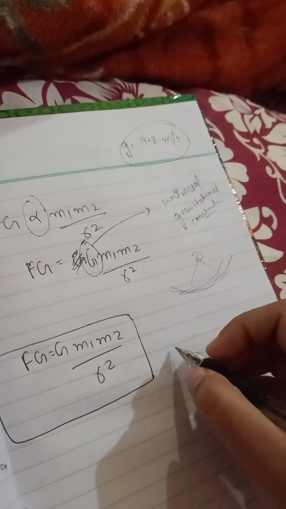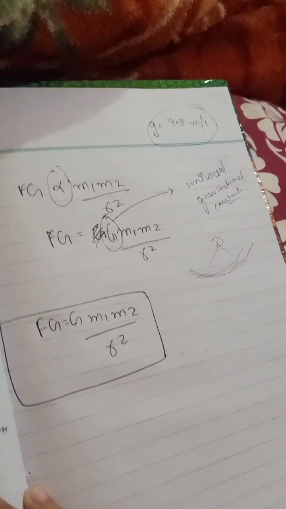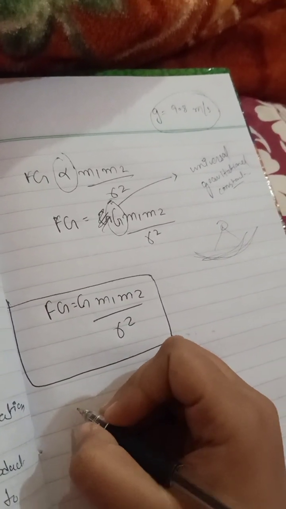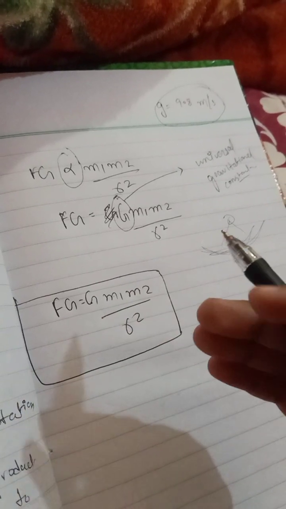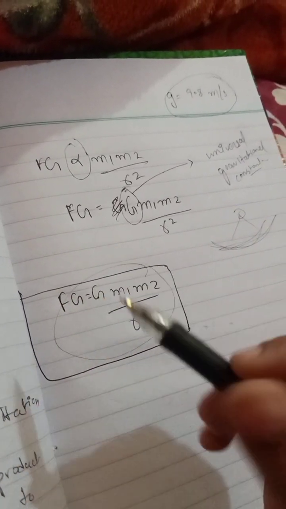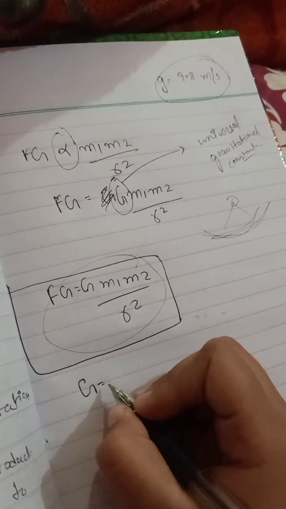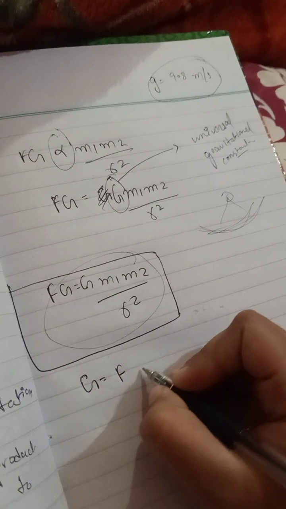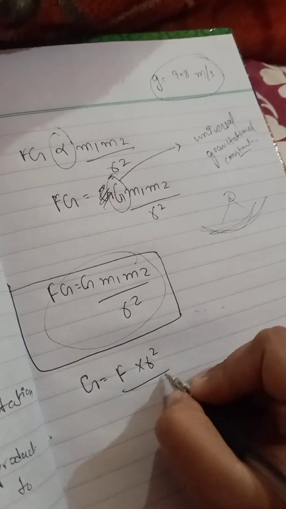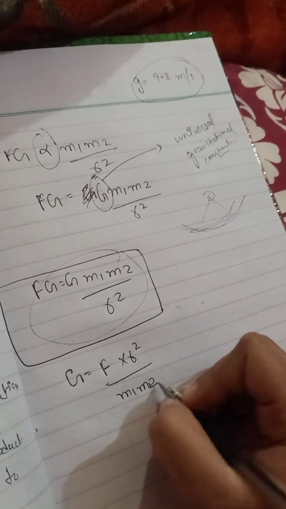With this formula he calculated the gravitation constant: G is equal to F multiplied by R square upon m1 m2.